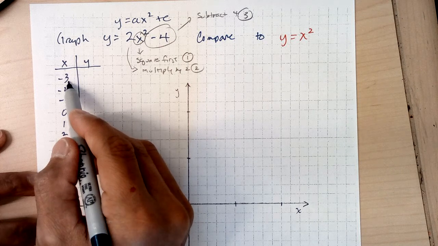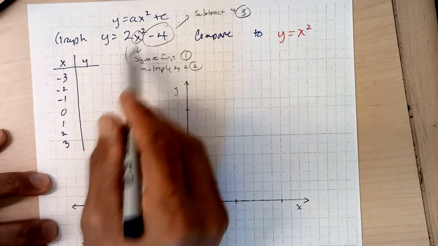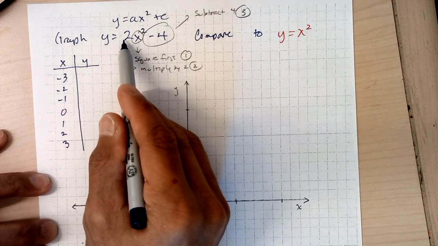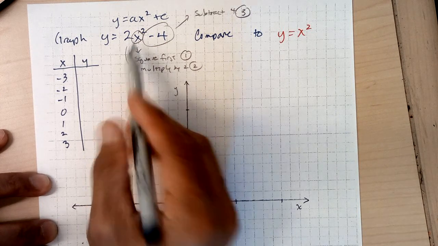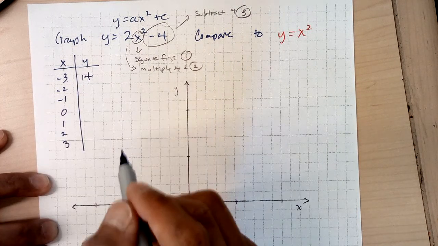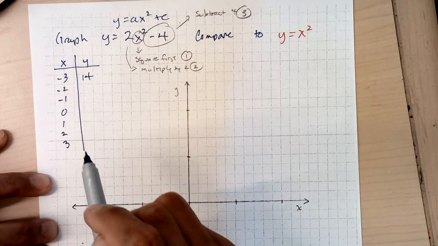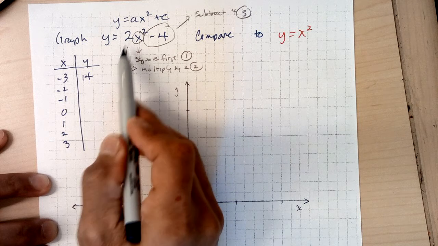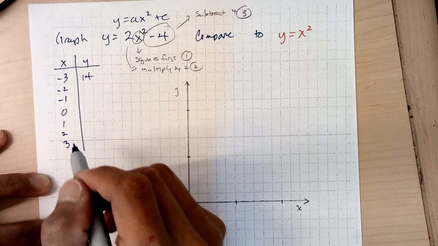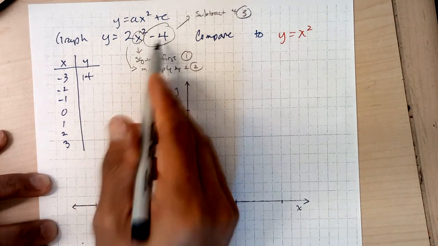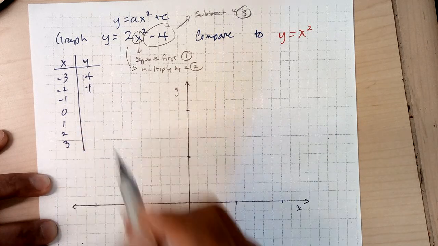Square x first, negative 3 squared, right here, 9, then times 2. 9 times 2 is 18. 18 minus 4 is 14. Now I input negative 2. Square negative 2 first. Negative 2 squared is 4, then times 2. 4 times 2 is 8. And lastly, 8 minus 4 is 4.